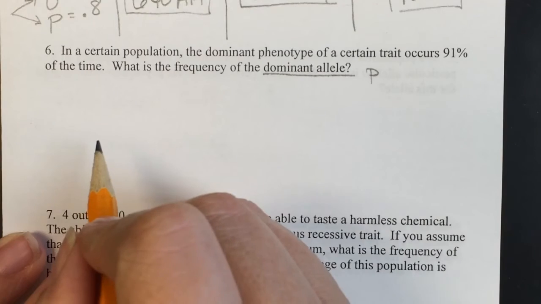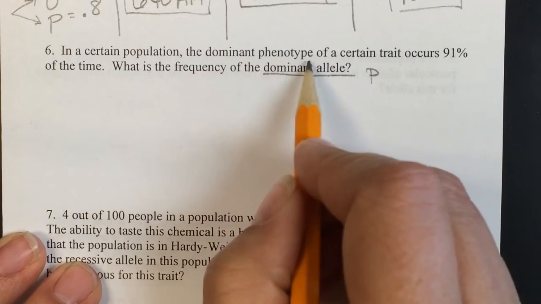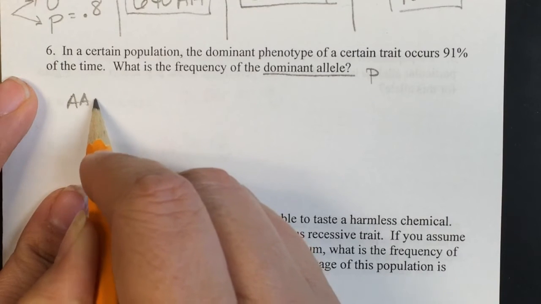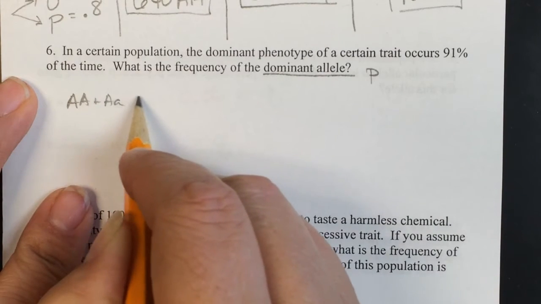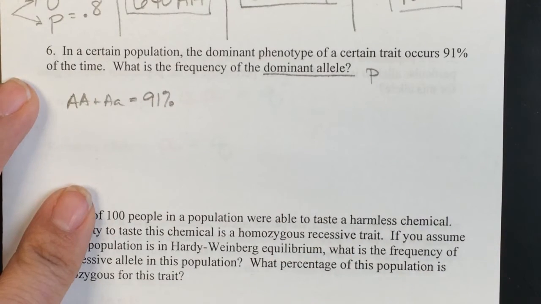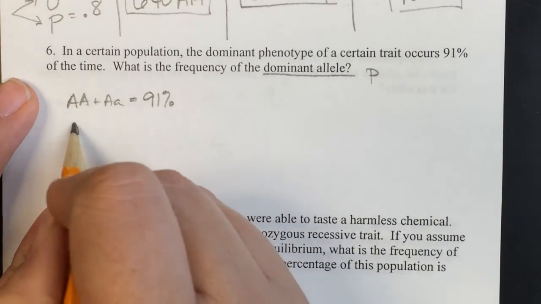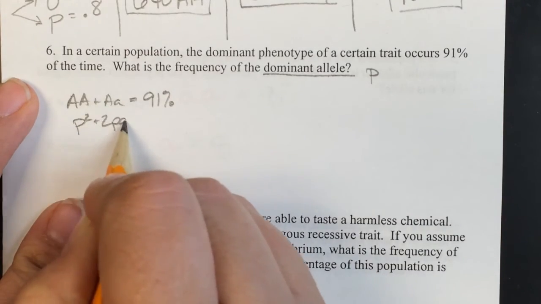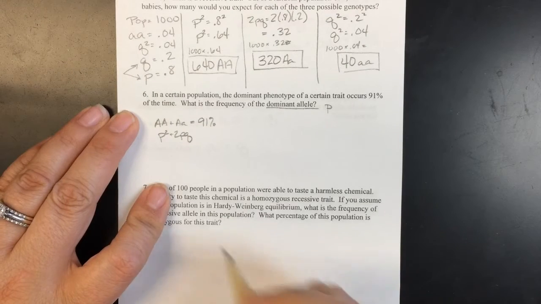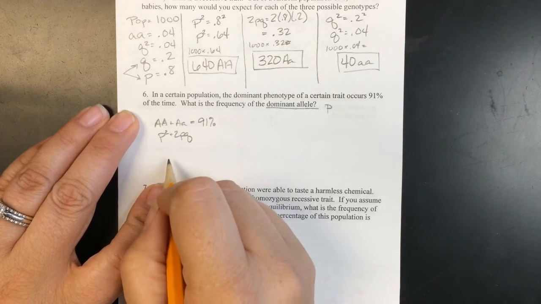So our dominant phenotype is the big A and the heterozygous, and that is 91% or 0.91. That's too hard of a number to work with because really we're working here with our P squared and our 2PQ values. What's far easier to work with here is our Q value.